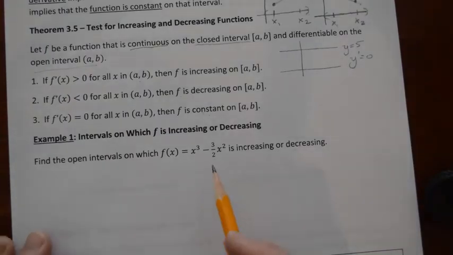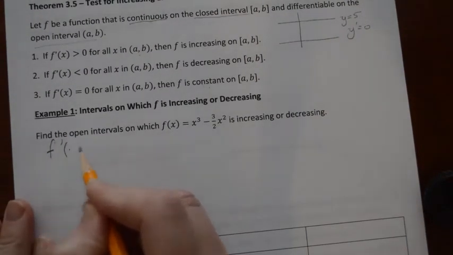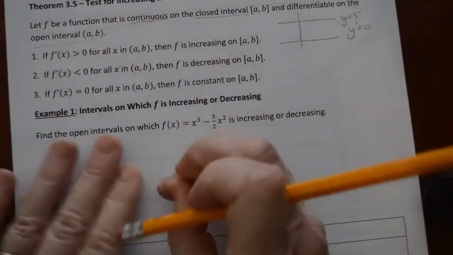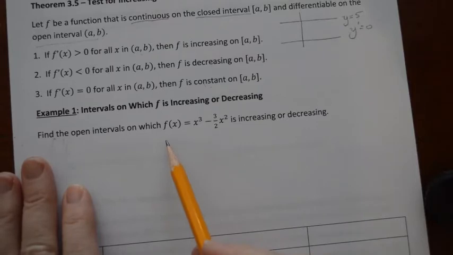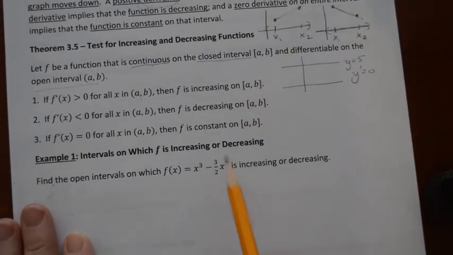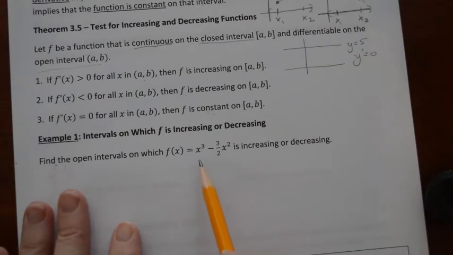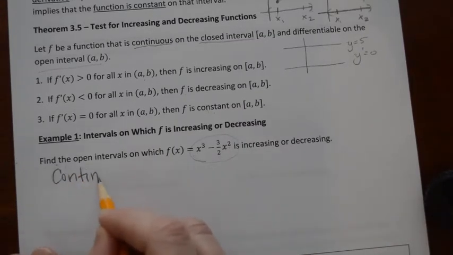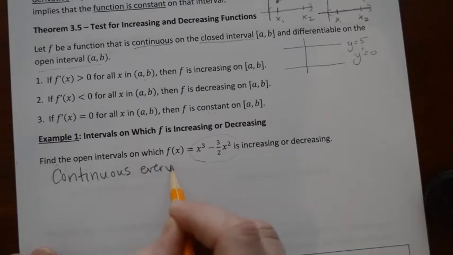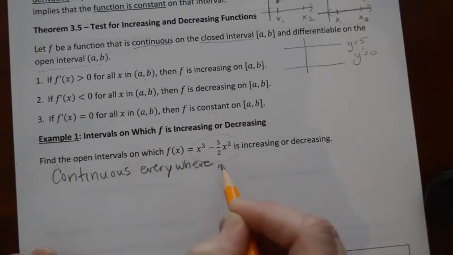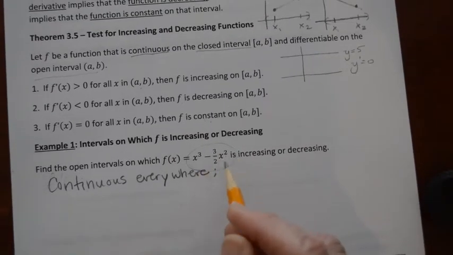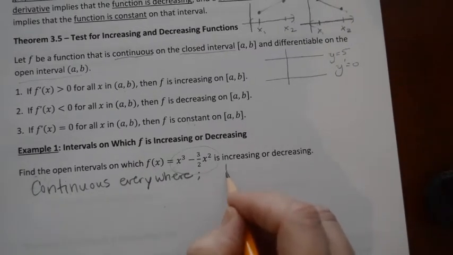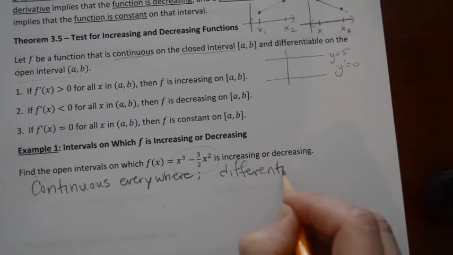All right, so let's take this function and we're going to say f prime of x. Well, first of all, we want to make sure the conditions are met. Before we do that, we need to make sure it's continuous everywhere. Since they didn't give us an interval, we just have to do it for every point here. So it is continuous everywhere because it's a polynomial. We also have to make sure that it is differentiable everywhere. Again, all polynomials, when we take the derivative, they are differentiable. So yes, it is differentiable everywhere.